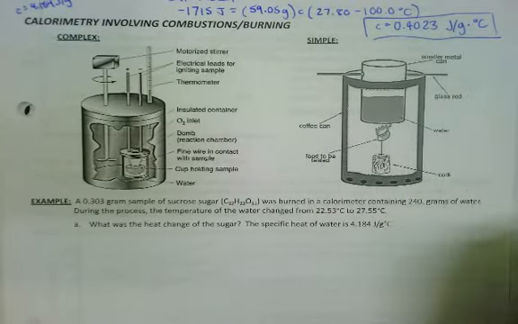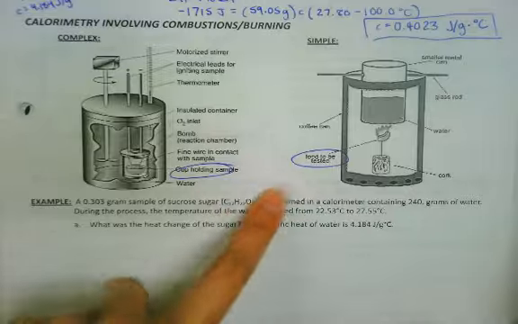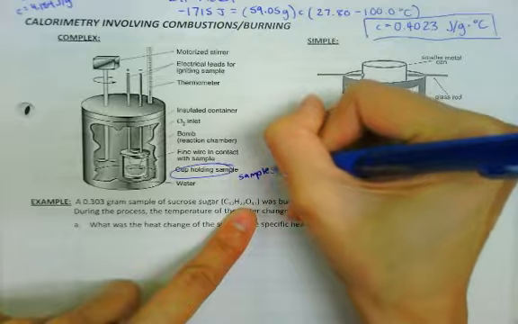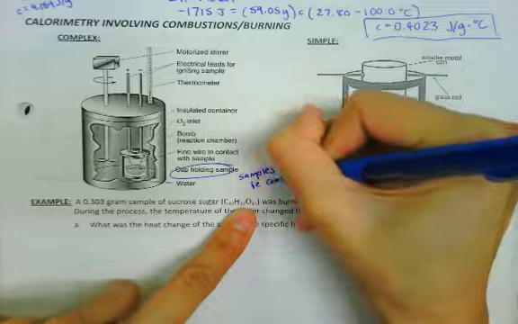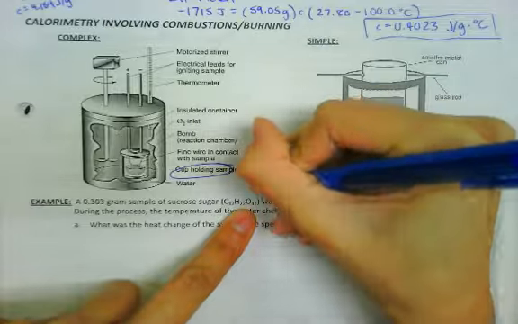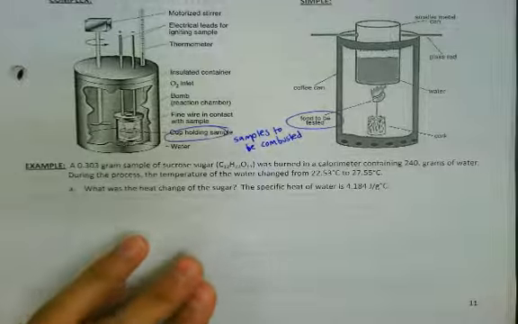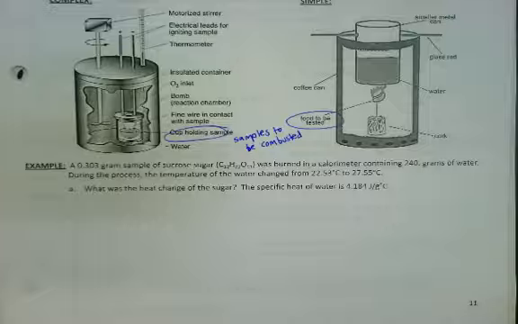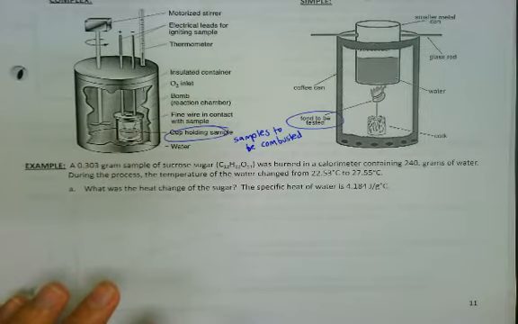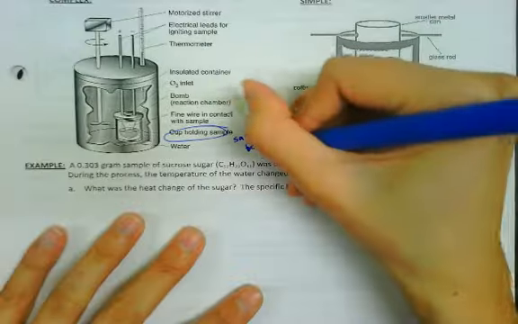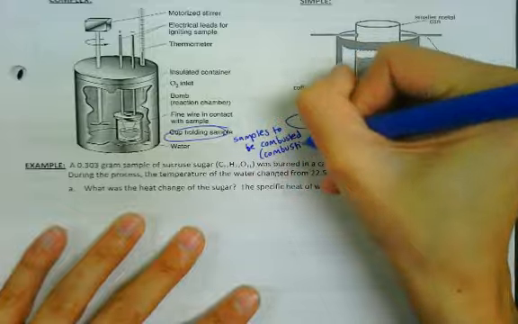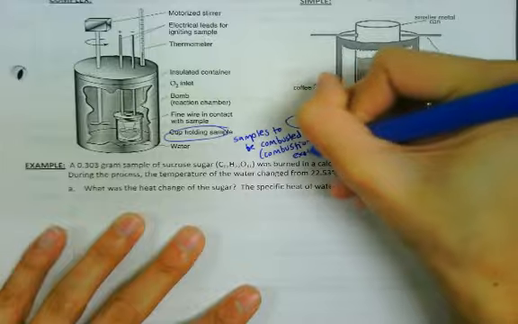So your samples here, your food to be tested, your cup holding your sample, these are your samples to be combusted. If combustion reactions are releasing energy, what type of reaction would we say that these are, exo or endo? Releasing energy is exo or endo? Exo. Very good. Combustion is exothermic.